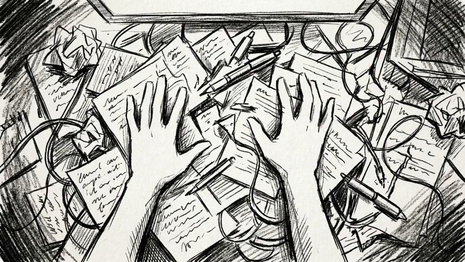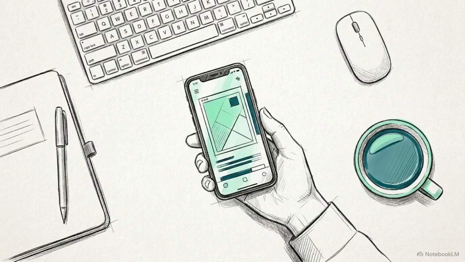Mastering these tools changes your workflow. Instead of performing every formatting or file task manually, you can now coordinate them through the mobile app.